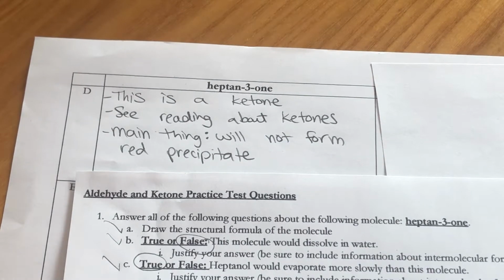I'm not going to give you the full answer, but as a reminder, this is a ketone. Please see the reading about the properties of aldehydes and ketones, which is also linked on the website. The main thing you would expect from a Fehling's test is that it would not form a dark red precipitate.